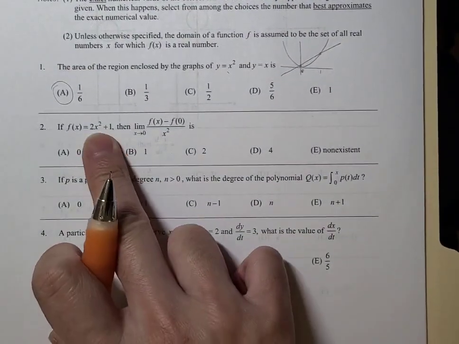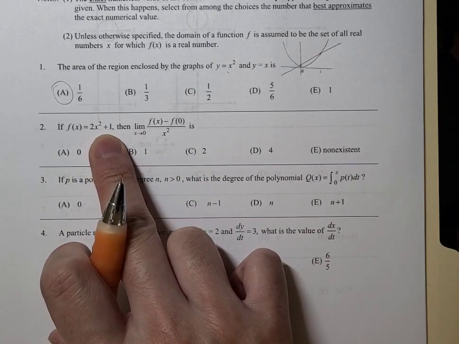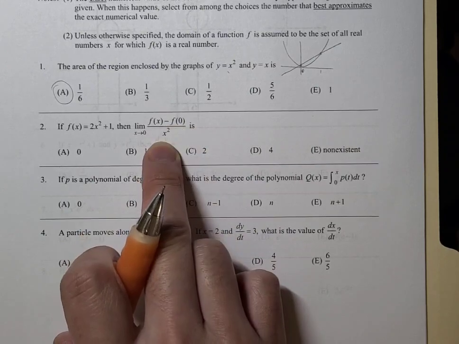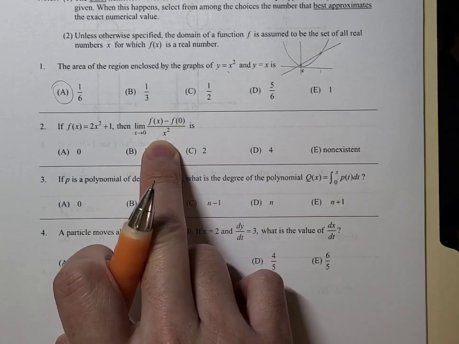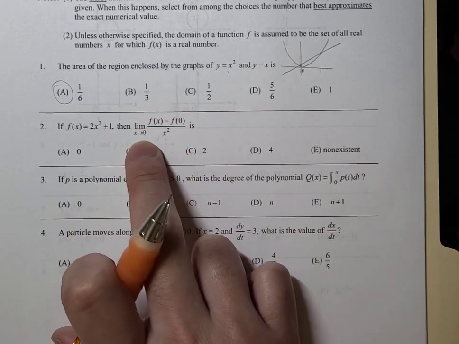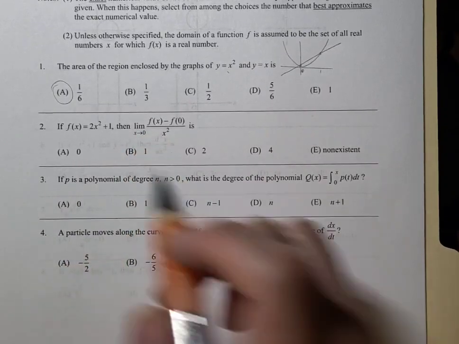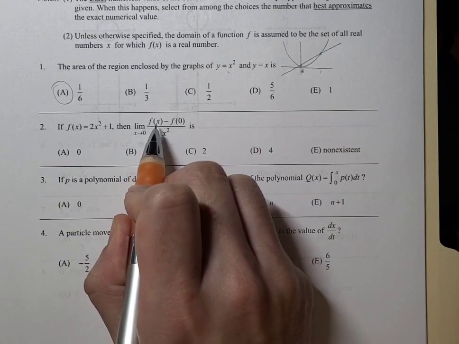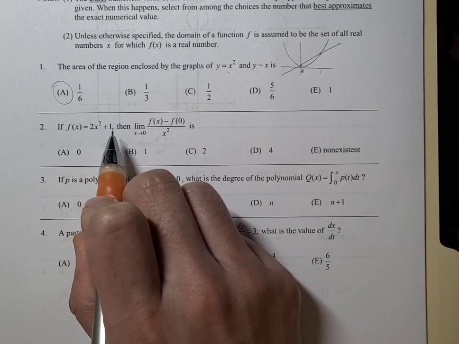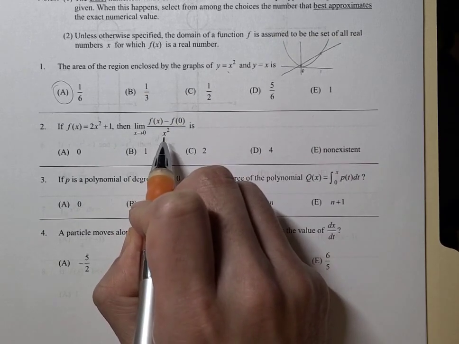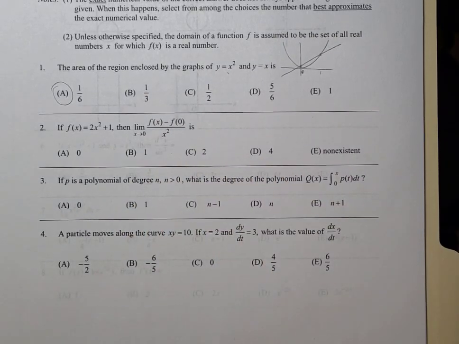If f of x is x squared plus 2x squared plus 1, then the limit as x goes to 0 of (f of x minus f of 0) over x squared is... okay, so this is not the definition of the derivative, so don't get confused. Let's just plug in x equals 0. F of 0 minus f of 0 is 0, and then the bottom would be 0. That means we have an indeterminate form.